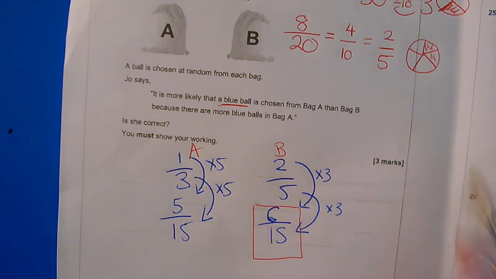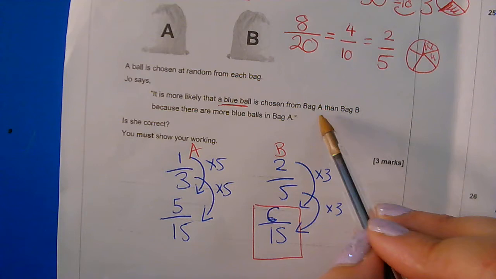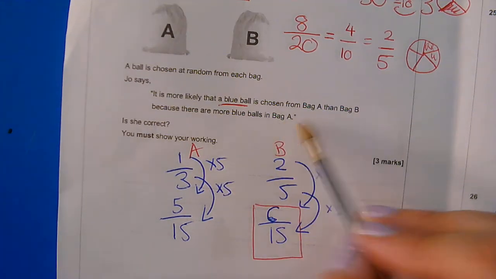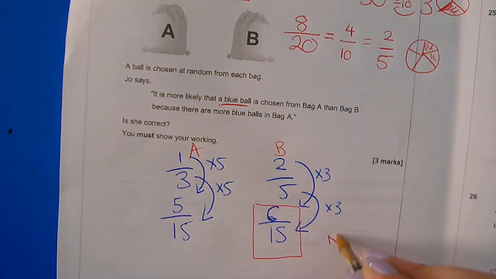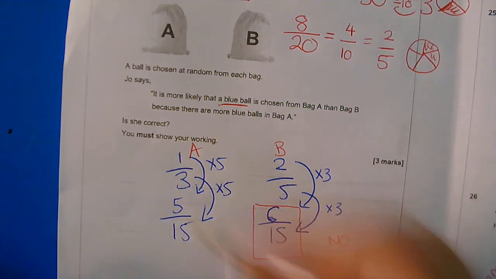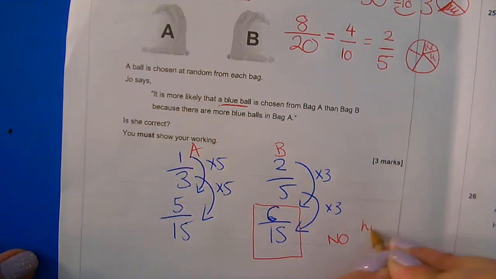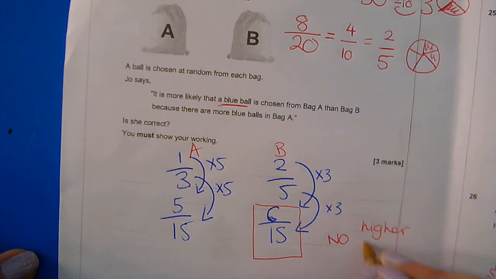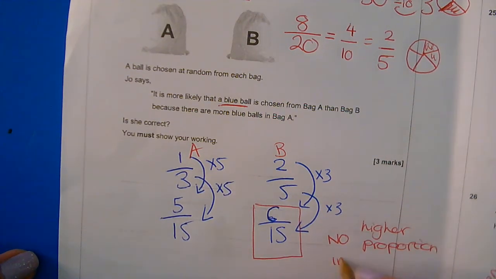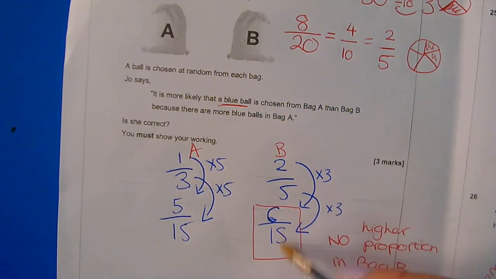So we need to just finally answer the question. Is it more likely that a blue ball is chosen from bag A than bag B because there are more blue balls in bag A? So no. Obviously the working out is all there and it supports it. You can say higher proportion in bag B. And we can see that here, 6 out of 15 is really clear comparing it to 5 out of 15.